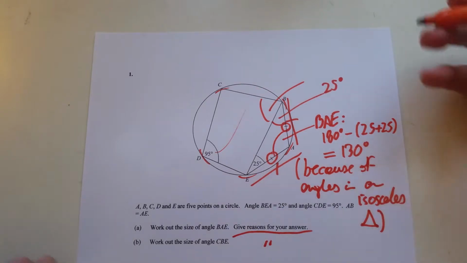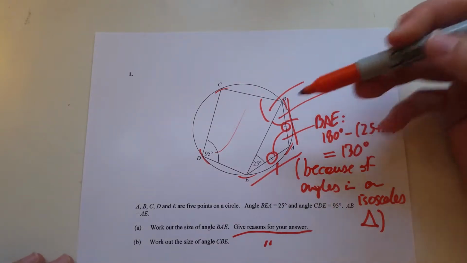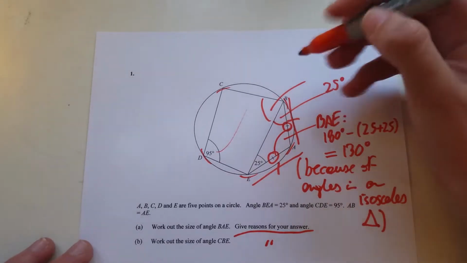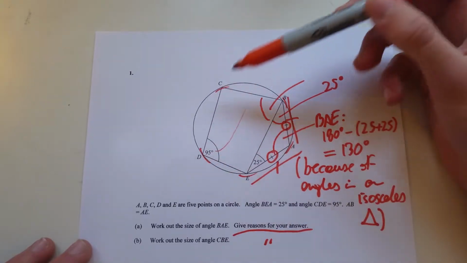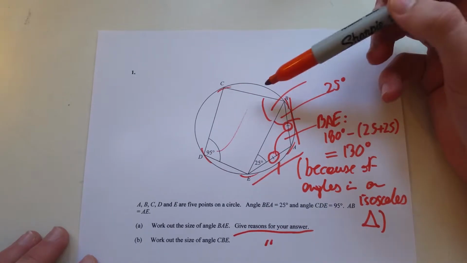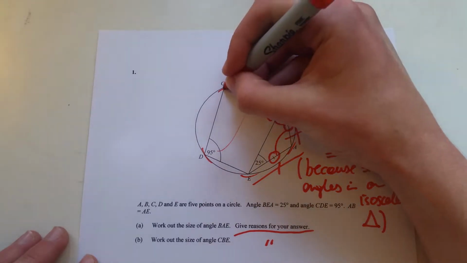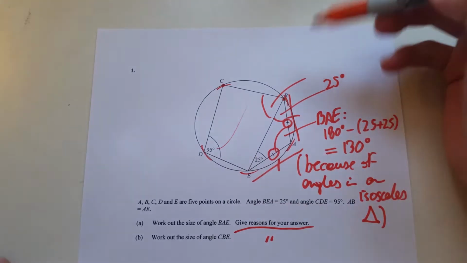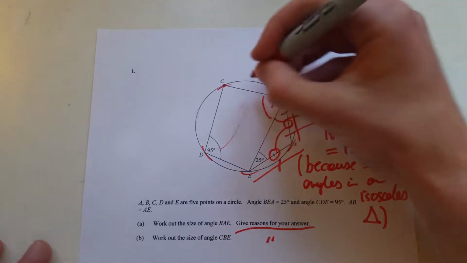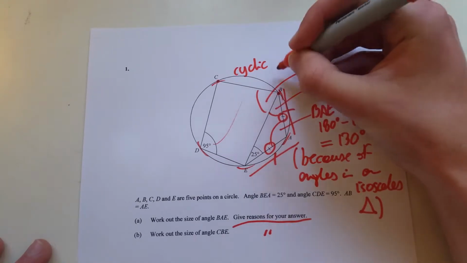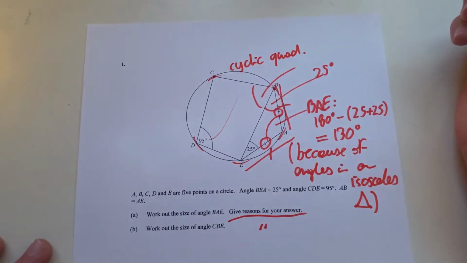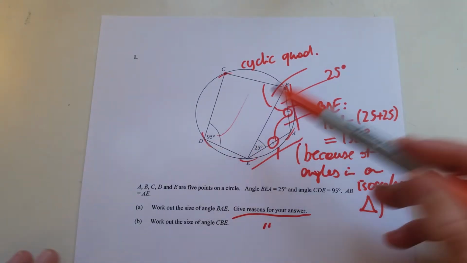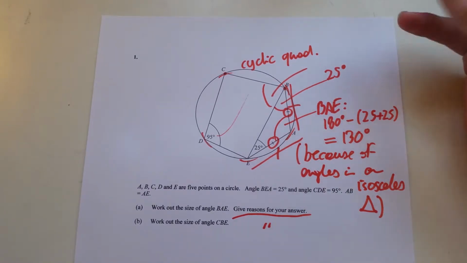For question 1b, you're asked to work out the size of angle CBE and give reasons. Now, firstly, you can see that there is a quadrilateral here, and all of the points are in contact with the circumference. So points B, C, D, and E are all touching the circumference, and this makes this quadrilateral here a cyclic quadrilateral. And this relates to one of the theorems which will be used. So the theorem states that opposite angles in a cyclic quadrilateral add up to 180 degrees.